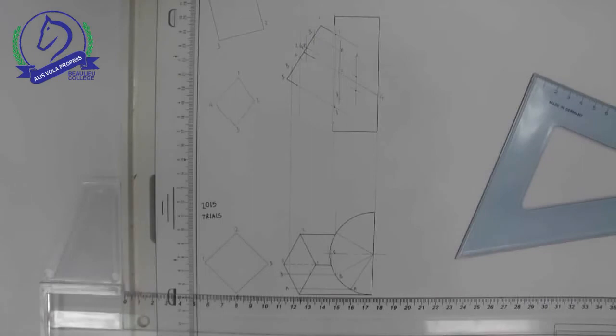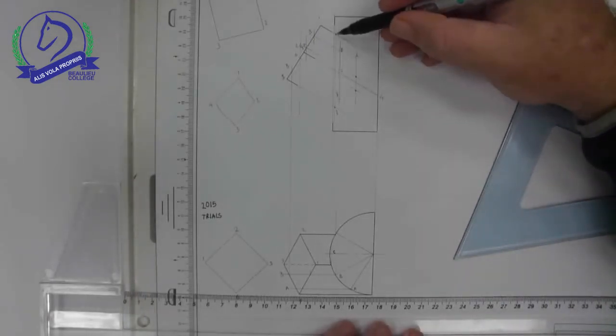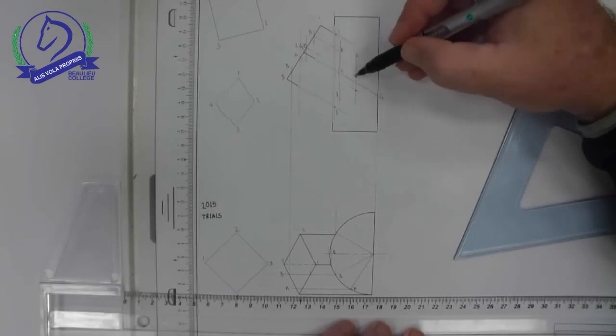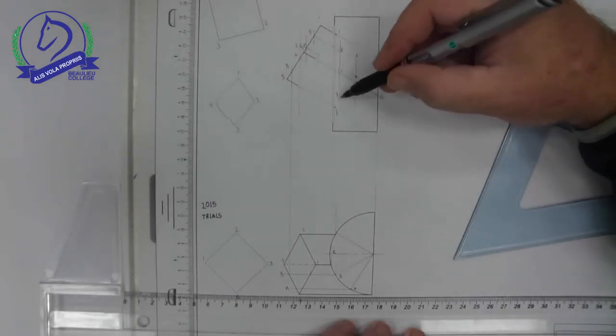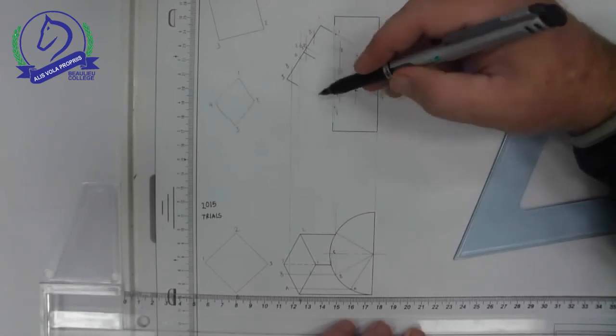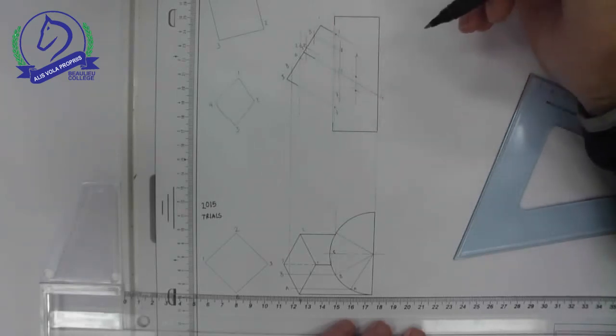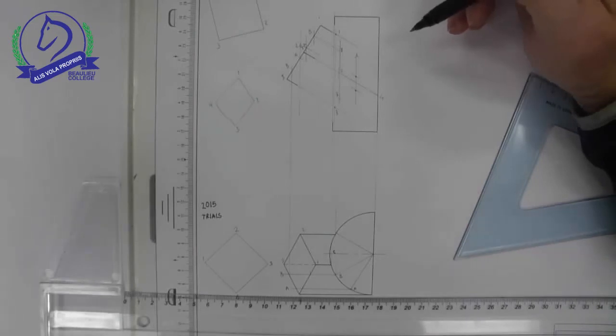I can now join up my points. So these are the parts that I would see. 1 goes to B, goes to A, goes to 4. 4 goes to A, B, 3. And they join up with the edges of the branch pipe at 1 and 3.